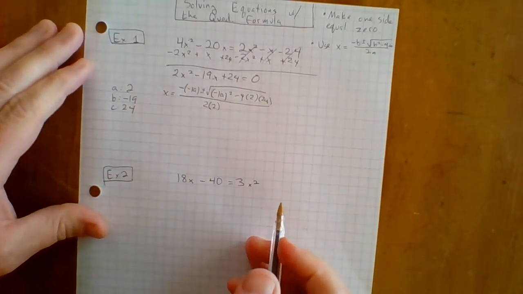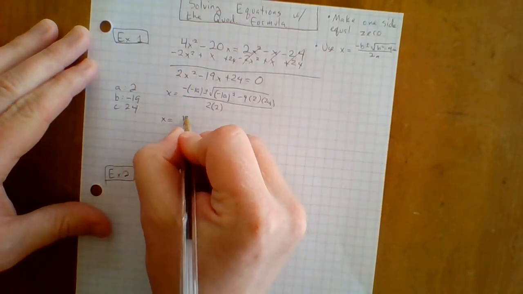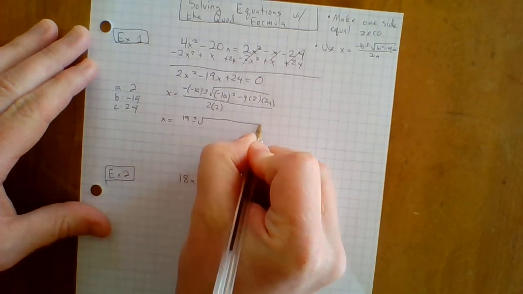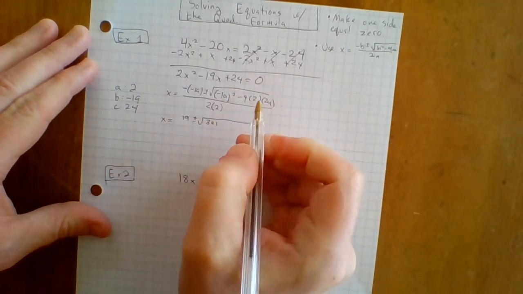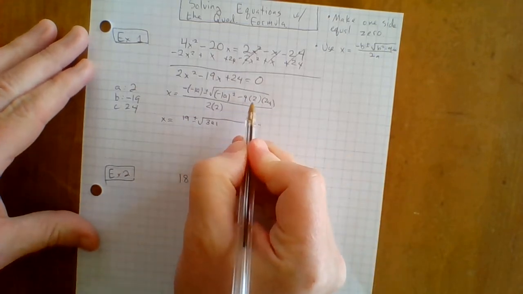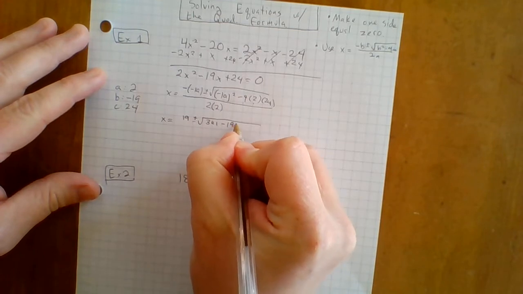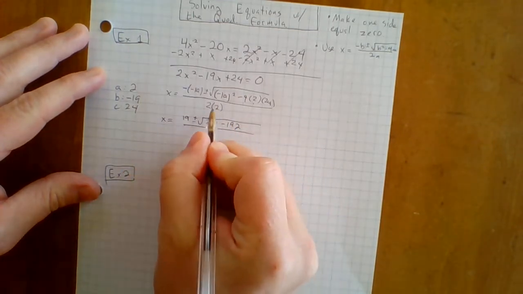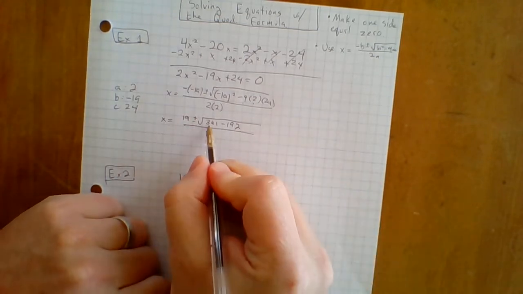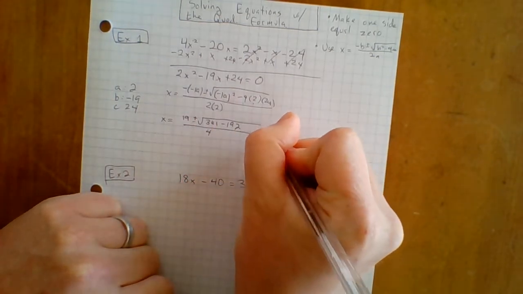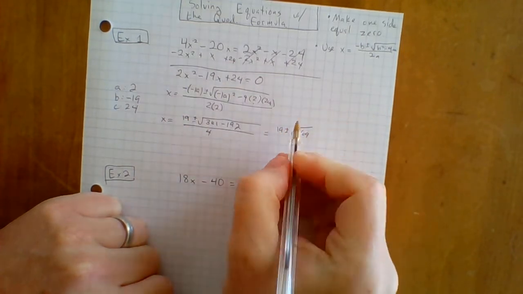Okay, so let's make this a little bit easier. Let's see if this works out. Negative 19 is positive 19, plus or minus the square root of, now, 19 to the second power is 361. I did that math earlier. And 4 times 2 is 8. And 8 times 24 is 192. And then 2 times 2 is 4. So now I've made it a little bit simpler. 361 minus 192 is 169.